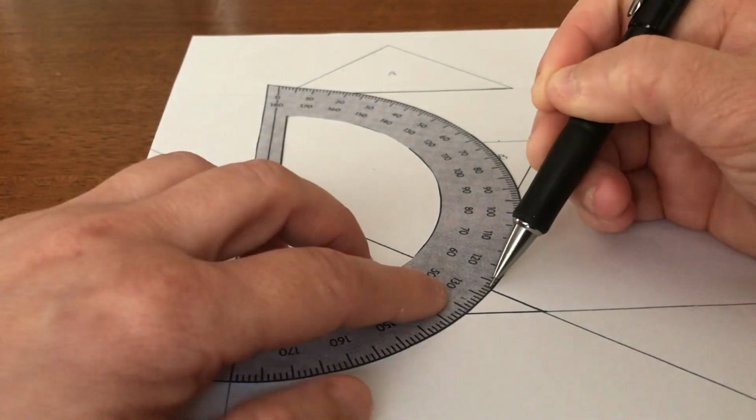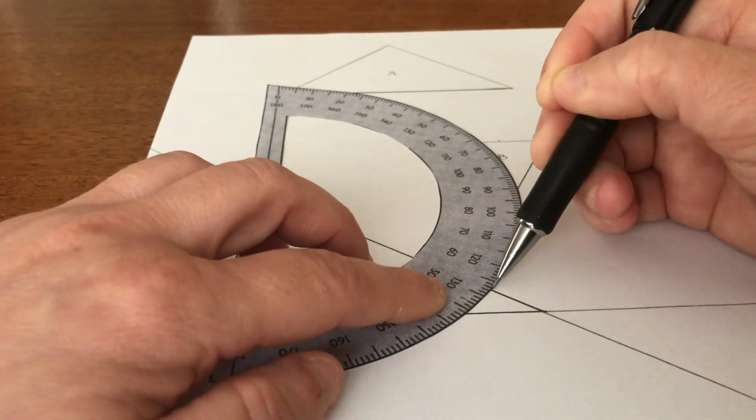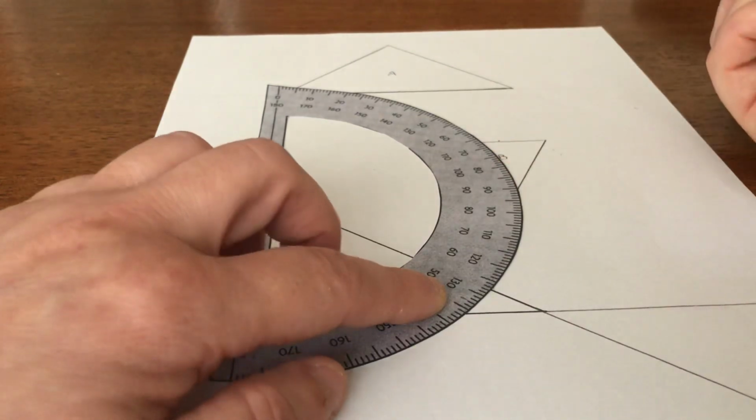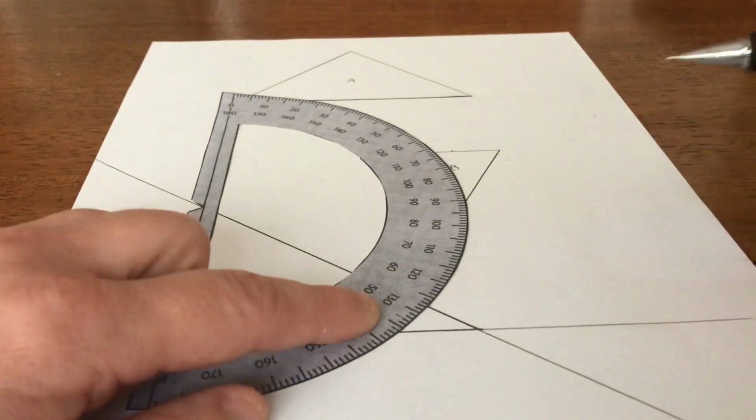Now, it's not exactly on this large line here, so I have to scoot it inward a little bit, but I notice that there are two numbers here I have to choose from on the protractor. So do I choose the bigger number or do I choose the smaller number? Well, that's where the 90 degree angle comes in to help you here.